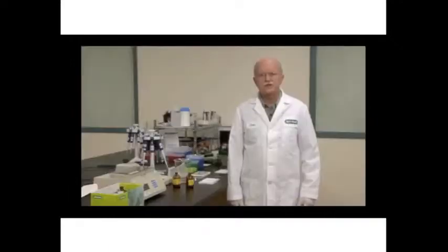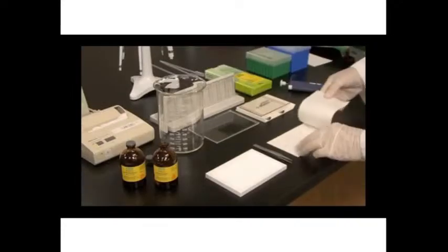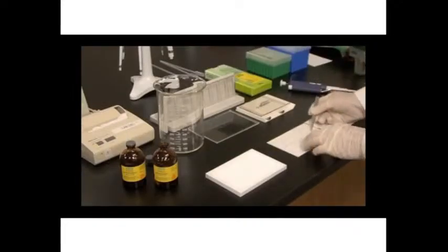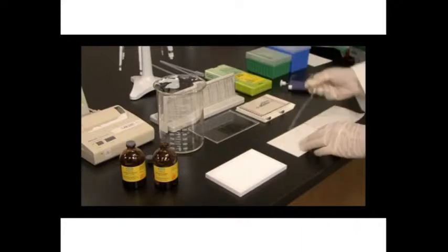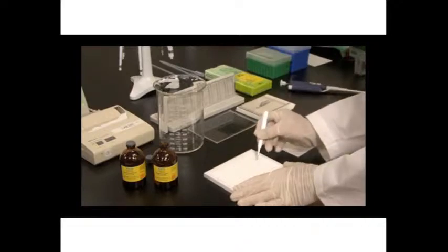The next step is to equilibrate the strips. I prepared buffers from the Ready Prep 2D starter kit as instructed in the manual. Remove the wet filter paper from the top of the IPG strip. Place the IPG strip into a lane gel side up of the rehydration tray.